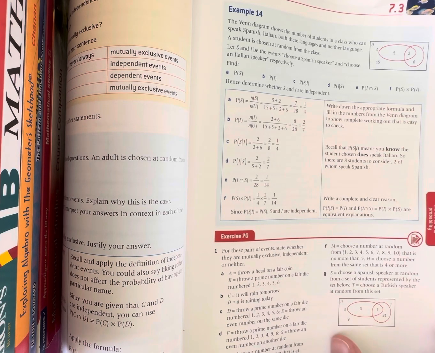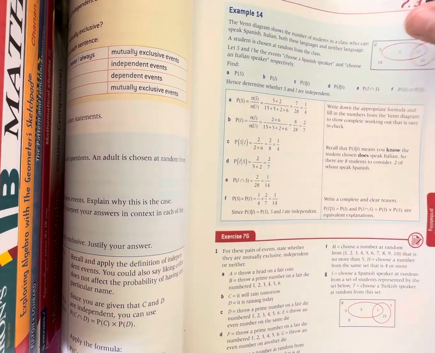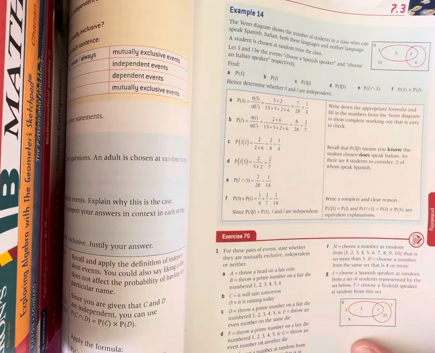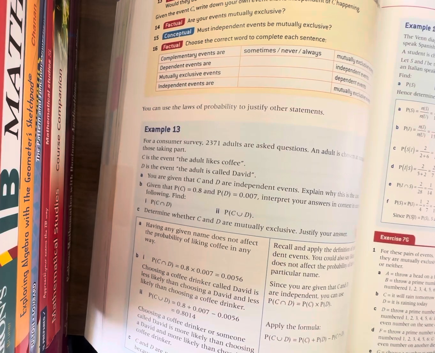Okay, so this concludes chapter 7.3. Again, please try to work on the exercises to help you improve your skills when it comes to mutually exclusive events, independence, and probability in general.